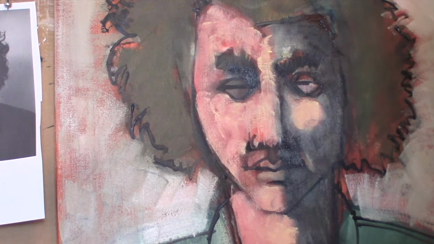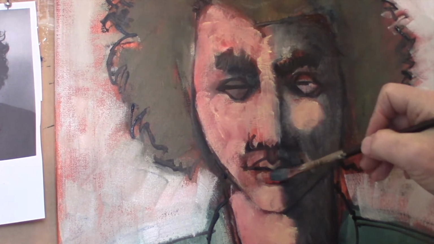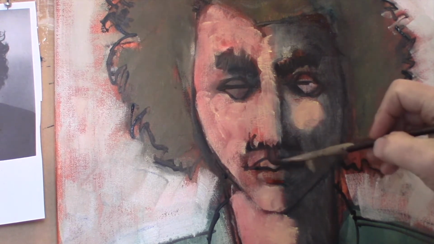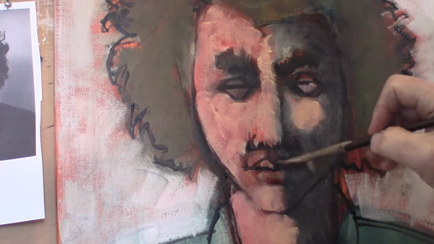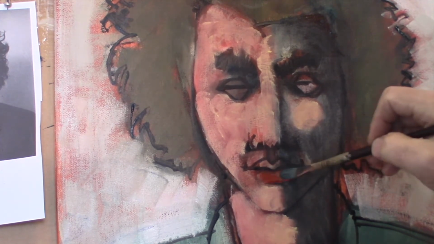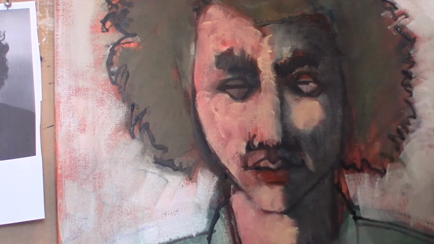Forgot to put some red in his mouth. See, I'll leave the upper lip a little bit dark because there's always a shadow there. The upper lip is usually in shadow because it overhangs.